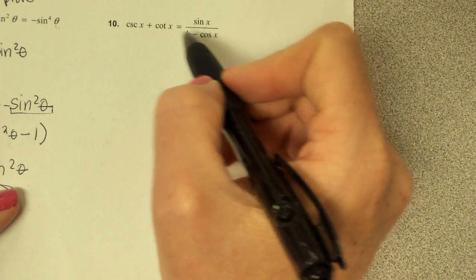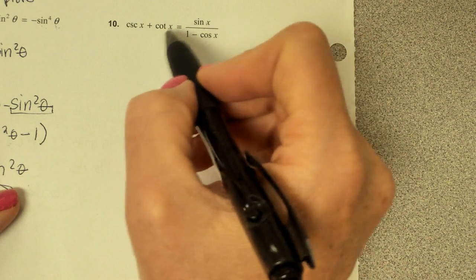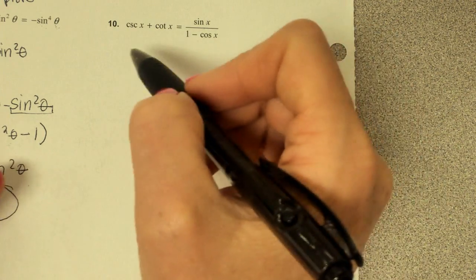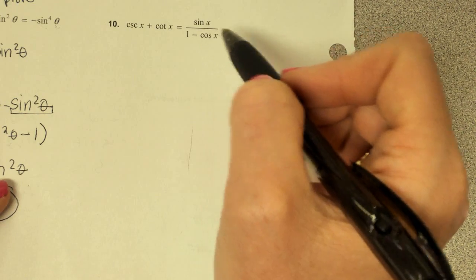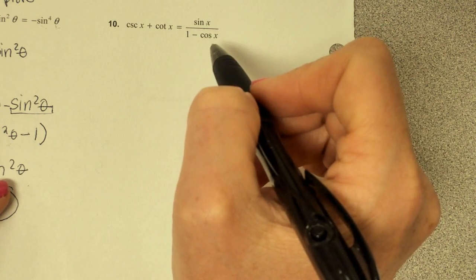Because if you cross multiply or go across that equation, then you're assuming that it's equal, and we don't want to assume that it's equal. We're trying to prove that it's equal.